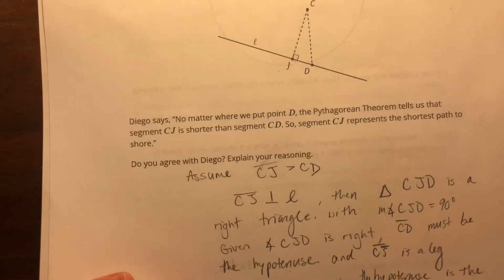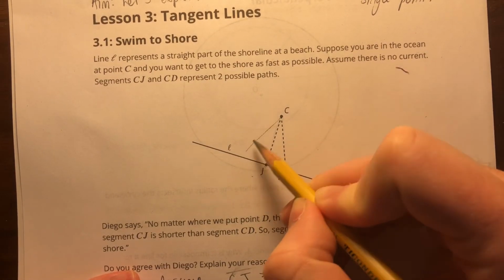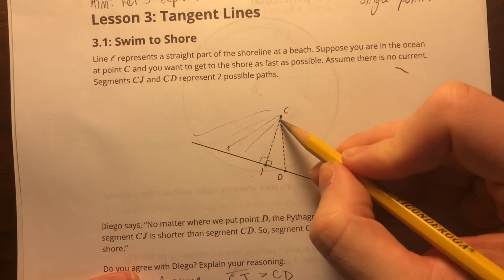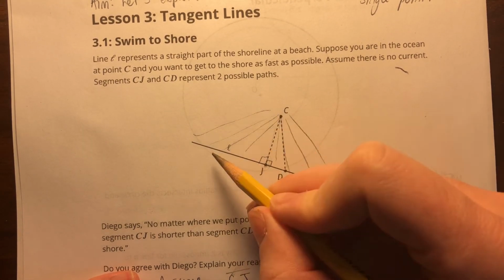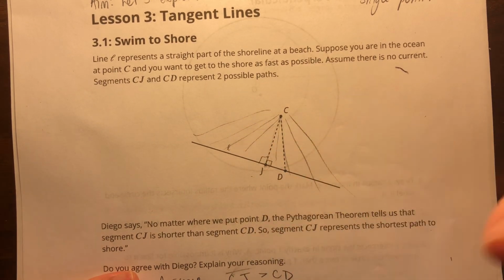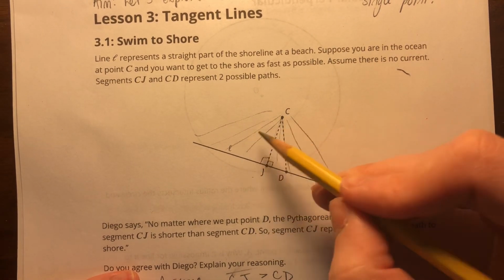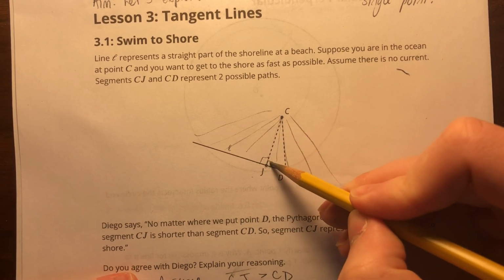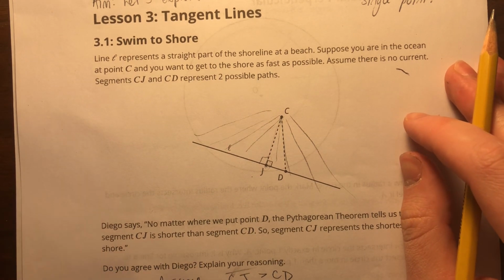All right, really quickly, here's what I was trying to show in this proof. If this is a right angle, that means that any line you draw, no matter where you draw it, is always going to be a hypotenuse, right? No matter where I draw this line, if this is a right angle, that extra line segment I'm drawing is always going to be opposite the right angle, so it's always going to be the hypotenuse. So it's always going to make some right triangle, and it's never going to create a line segment shorter than this line here. So CJ, as long as it's perpendicular to the line, is always going to be the quickest possible path, or shortest possible path.